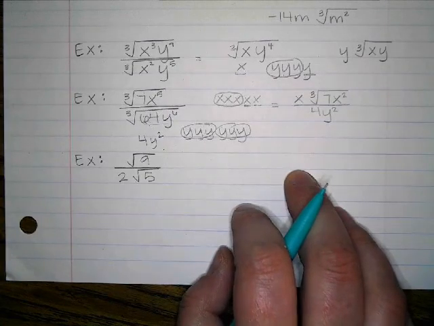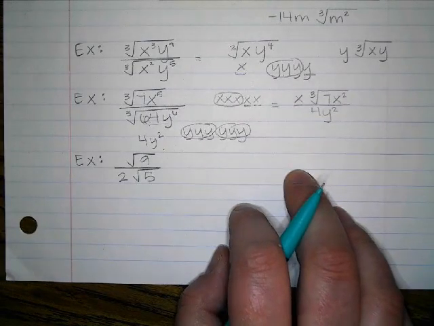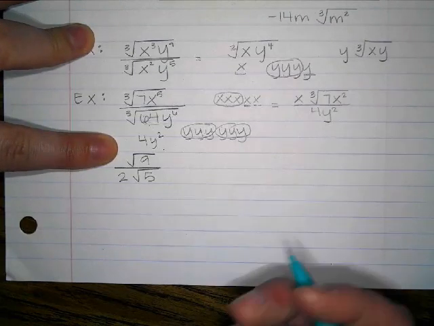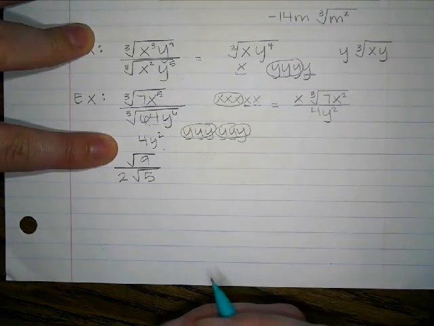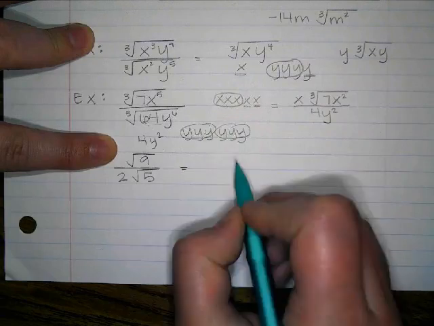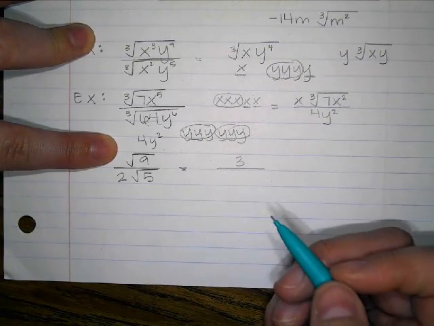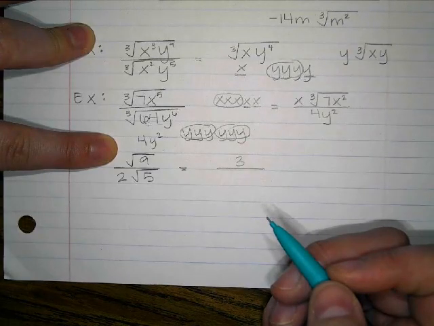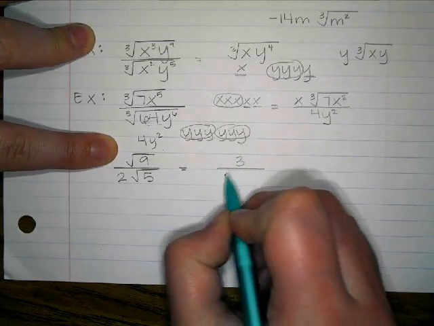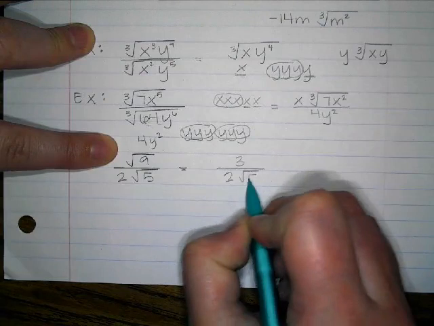So on the top, can you square root 9? Yes. What do you get? 3. So on the top, we get a 3. On the bottom, can you square root 5? Can you break it down? No. So it's already as simple as it gets. Now, this is considered to be not proper.